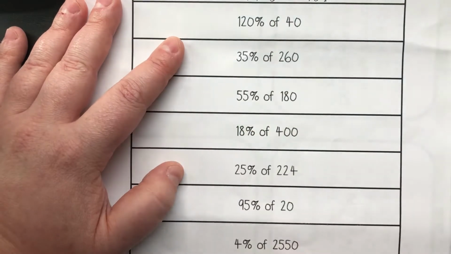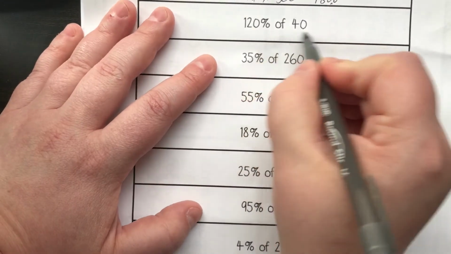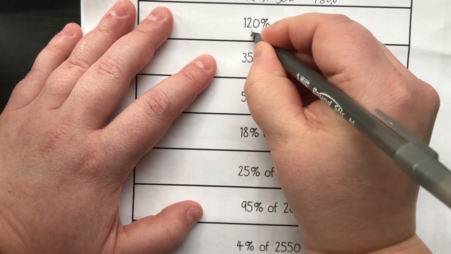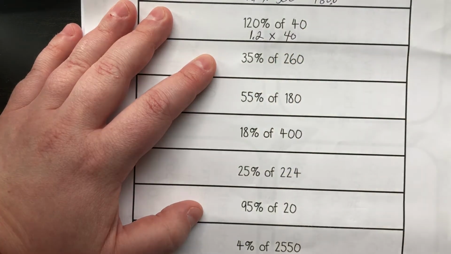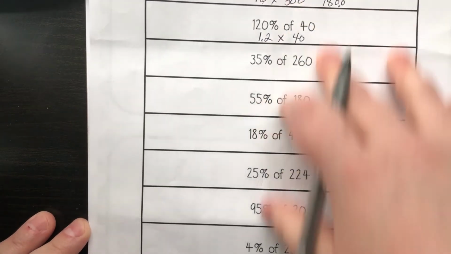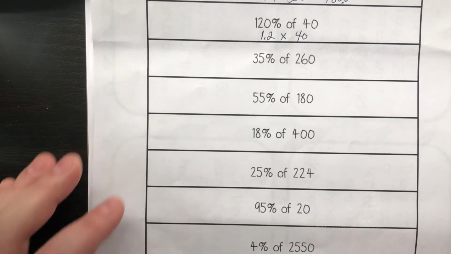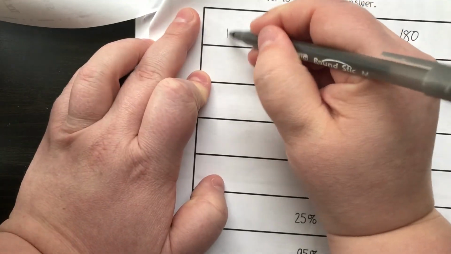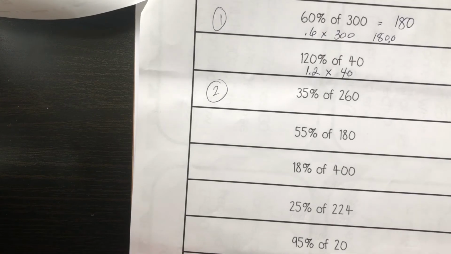All right, so you're going to calculate these. It shouldn't take too long. Some of them, remember, if you have a percent that's greater than 100, like 120% of 40, that's the same as 1.2 times 40. Don't forget that. Once you have done these problems, you can put them in order from smallest to largest just by numbering. Let's say this is number 1 and this problem is number 2. So just order them that way instead of cutting them out.